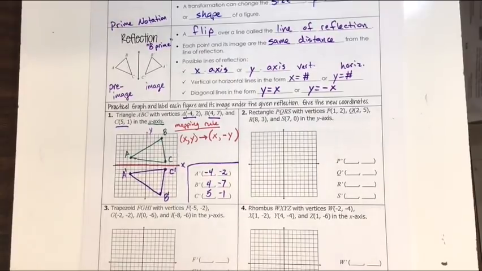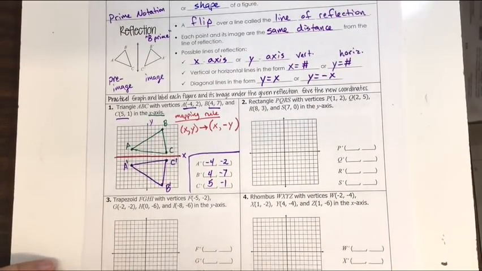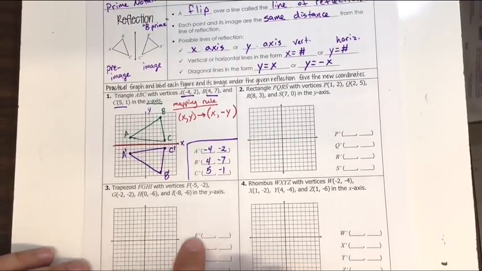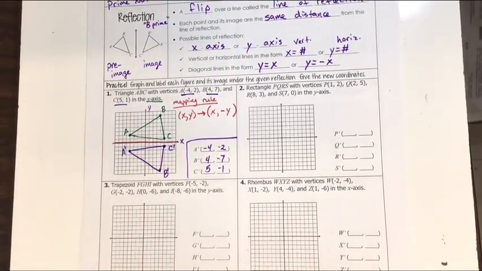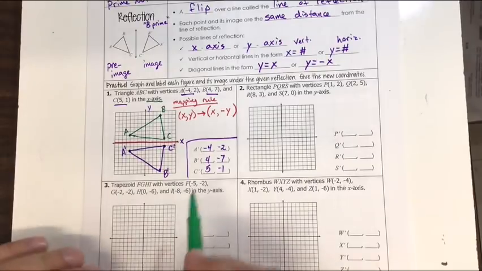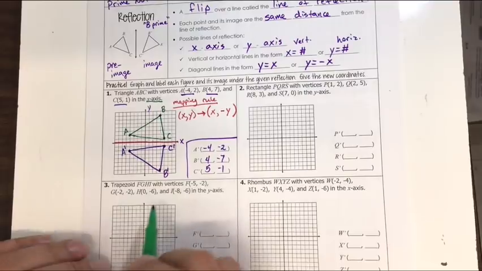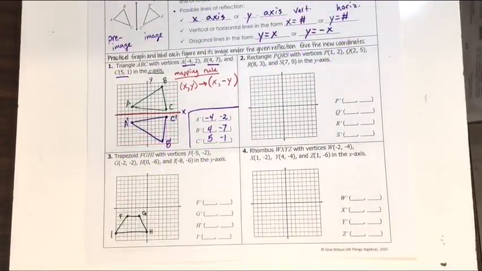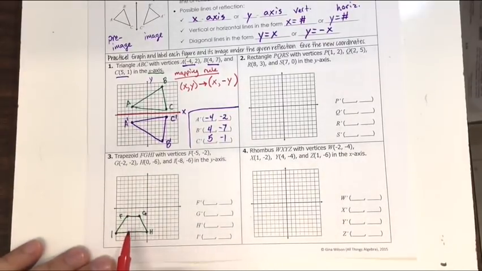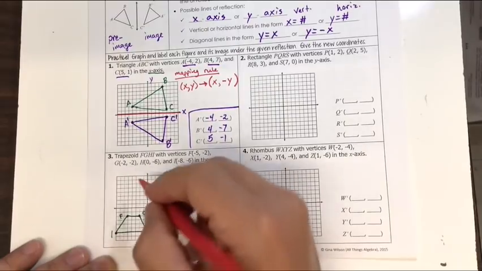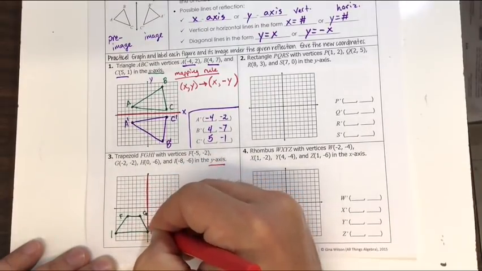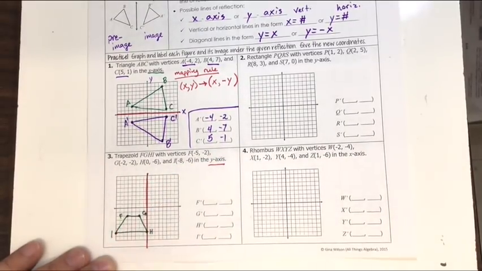Okay, we're going to try one more example. We're actually going to skip down to number 3, and we're going to try and reflect that across the y-axis, but we're doing a trapezoid this time. We still want to start with drawing our 4 vertices from our original figure, and we should get this. Okay? And we're going to reflect this trapezoid across the y-axis. So I'm going to trace that line, and we're just going to move everything across the y-axis.